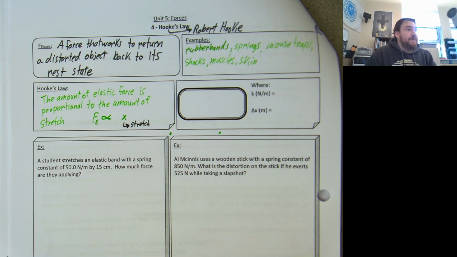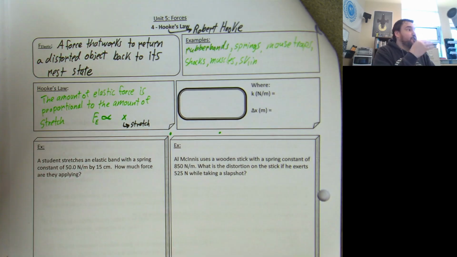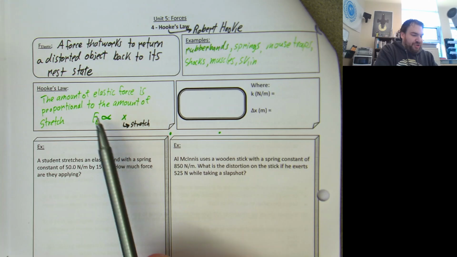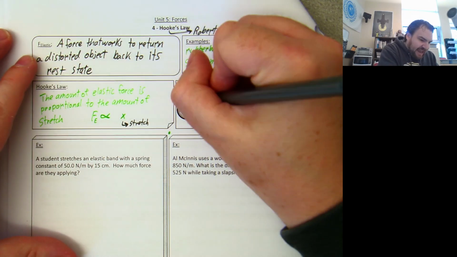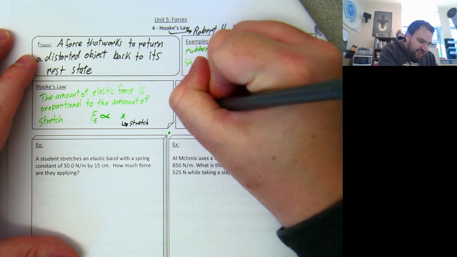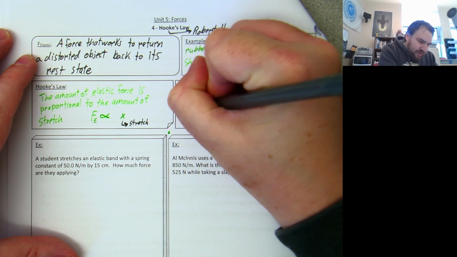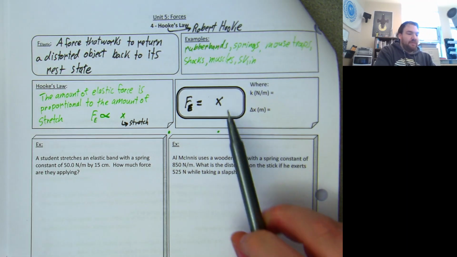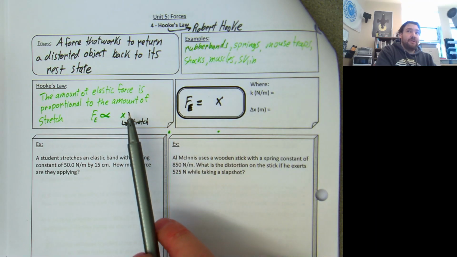And for something to be proportional, what that means is if things are directly proportional to each other, it means that for this to be proportional to this, it means that Fe, let's write it out now as an equation, not just a proportional expression, Fe is going to be equal to x, the stretch.